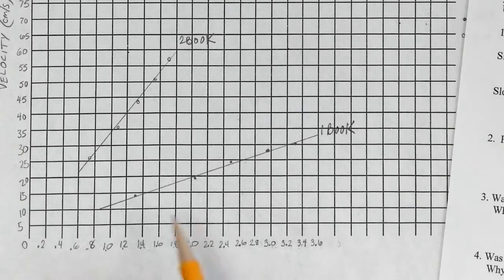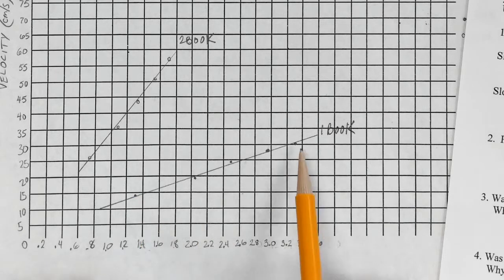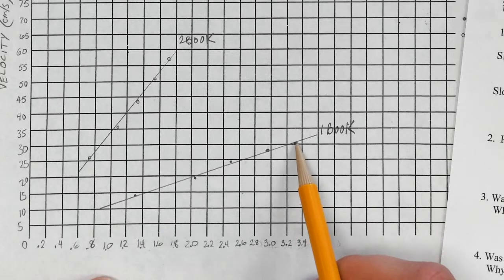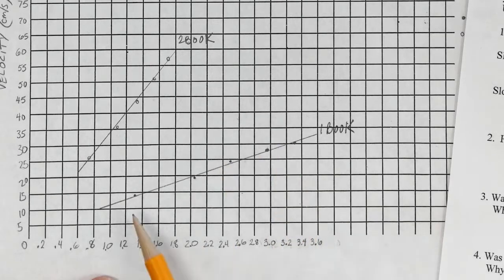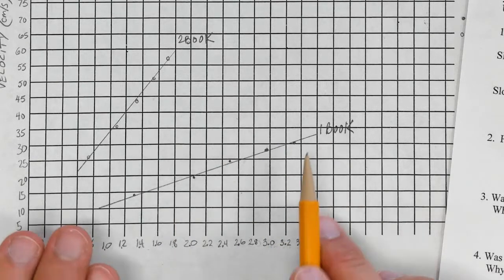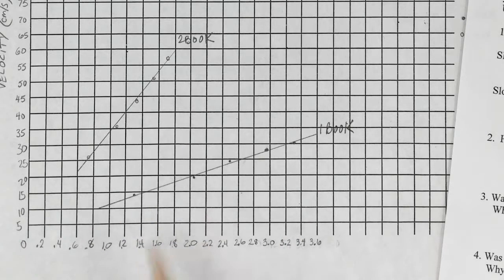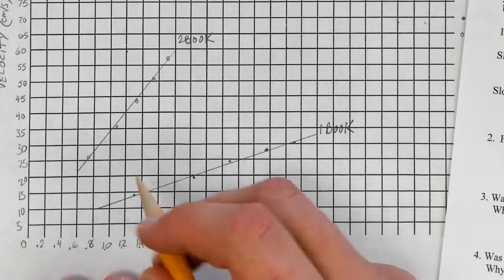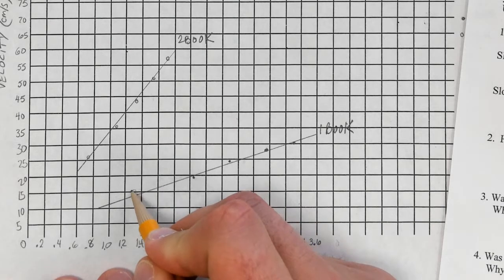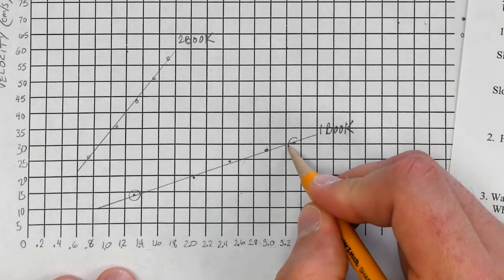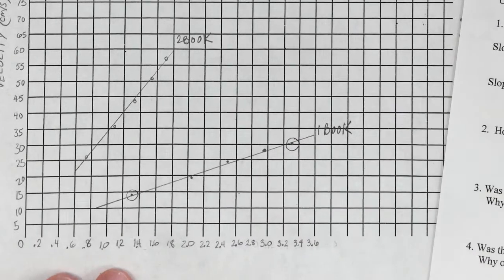See how this guy is just a slight bit above, and this guy just a slight bit below. I think that would give us a very good indication of the actual slope. So I would highlight those 2 points and find their coordinates on that data table.